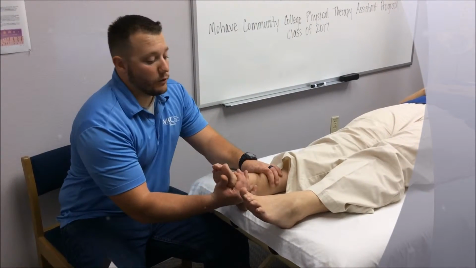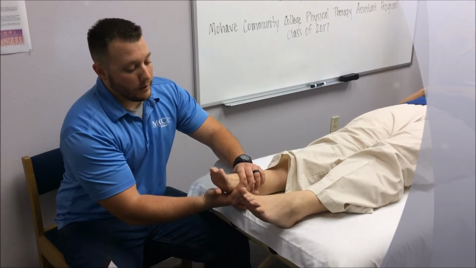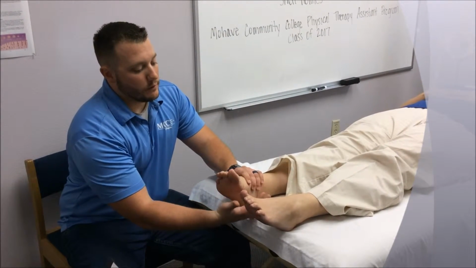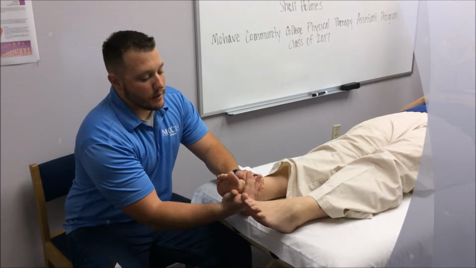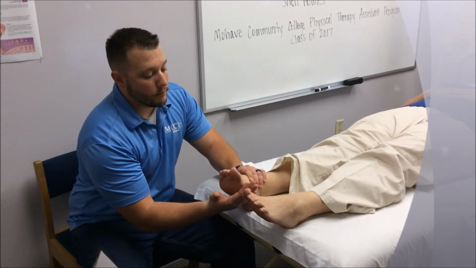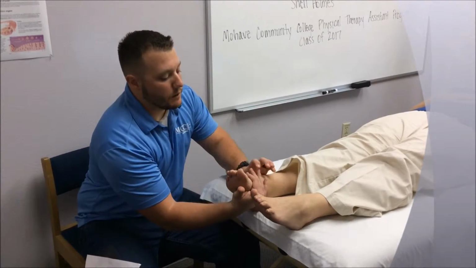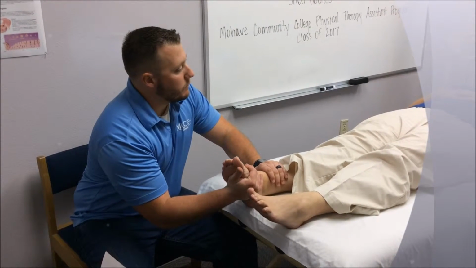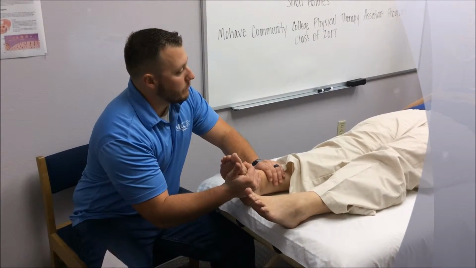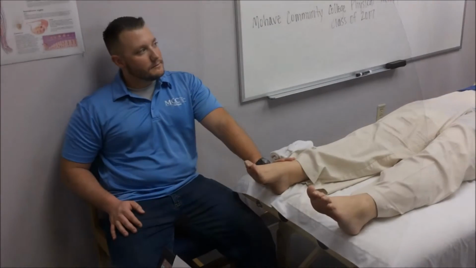For tibialis posterior, you're going to bring your patient into some plantar flexion and inversion. The pressure is going to come medially, and this time coming medially and pushing the foot up into dorsiflexion. Direct your patient: hold, don't let me move you. Good job. Next is the peroneus longus.